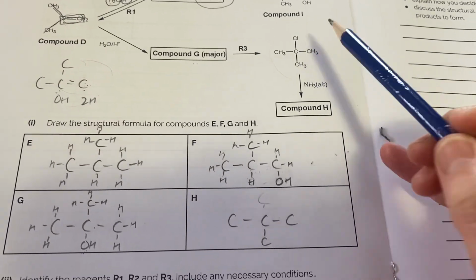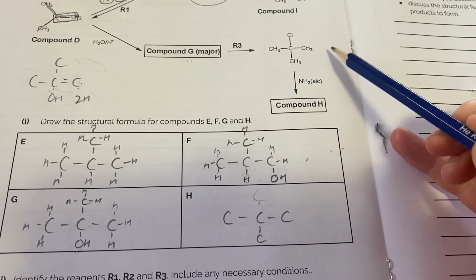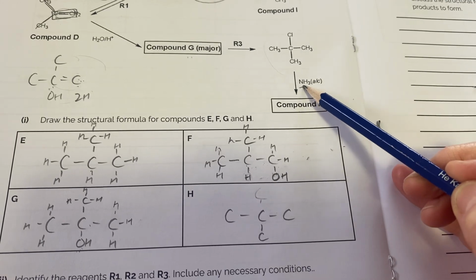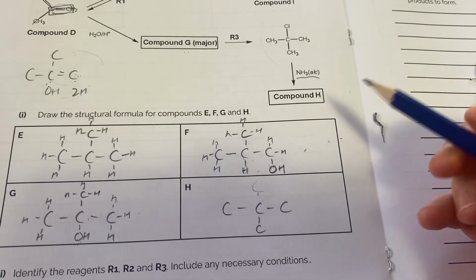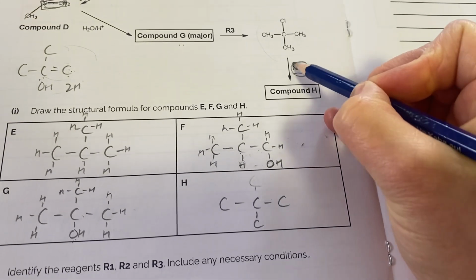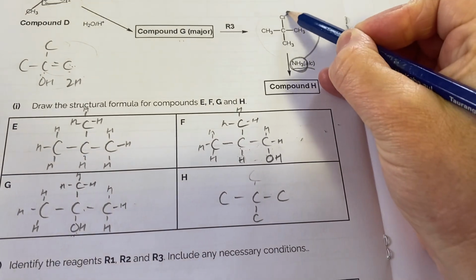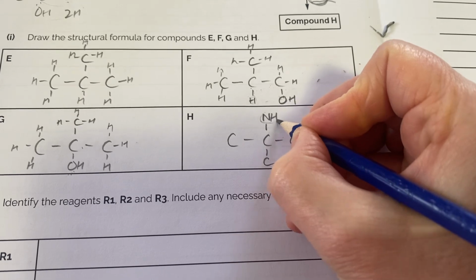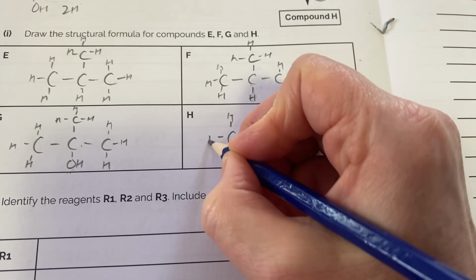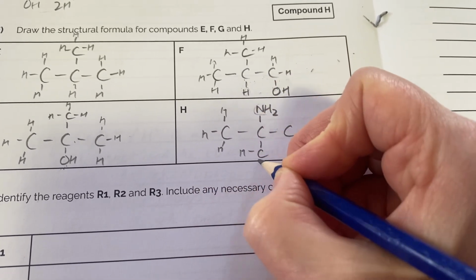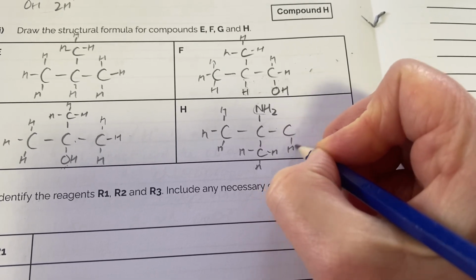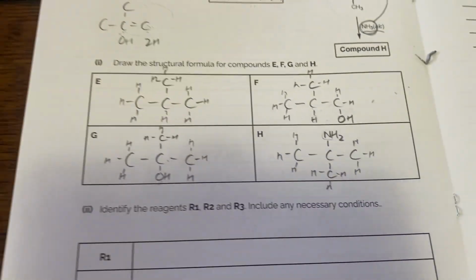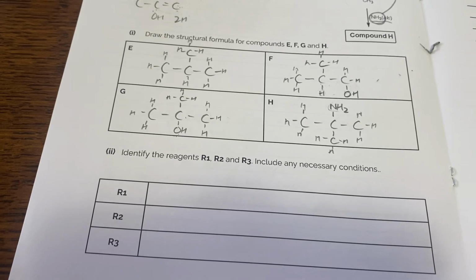And the reaction I'm now looking for is the chloro plus ammonia, alcoholic ammonia. So that's a sure sign. I'm going to substitute that in for the functional group. So that's going to give me an NH2. And then I'll put all my hydrogens on. Okay, so that's my E, F, G, and H.